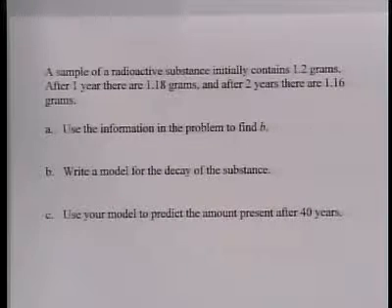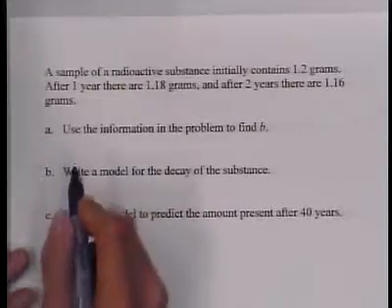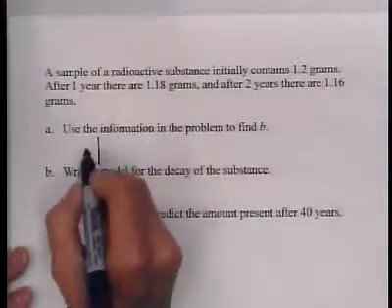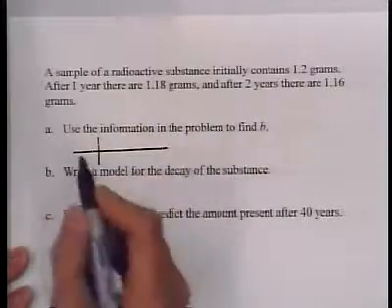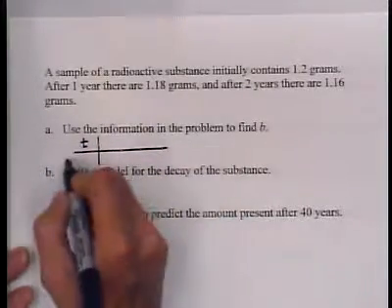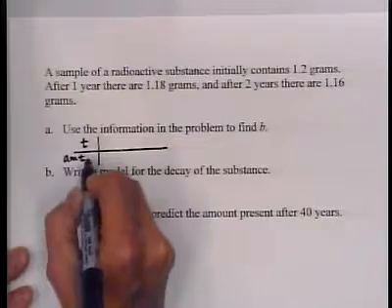Let's look at another example. A sample of a radioactive substance initially contains 1.2 grams. After 1 year, there are 1.18 grams, and after 2 years, there are 1.16 grams. The first thing we want to do is use the information in the problem to find B. Well, what we can do is organize the information into a table. And in our table, we'll have time, and we'll have the amount.